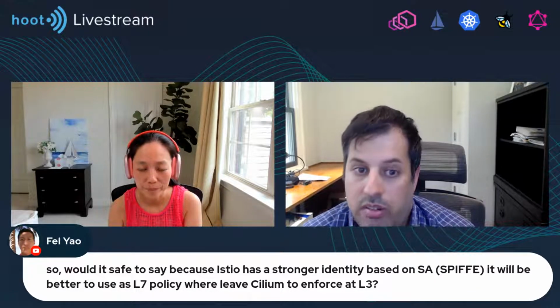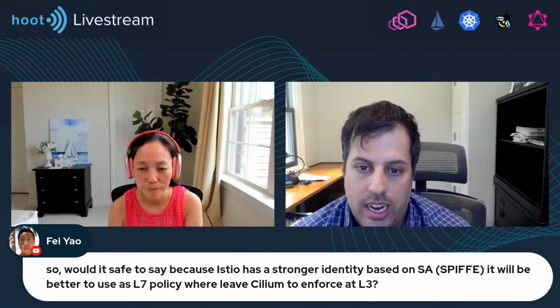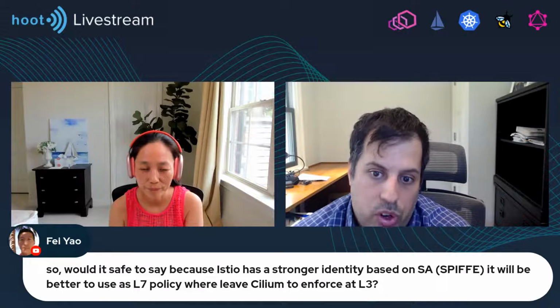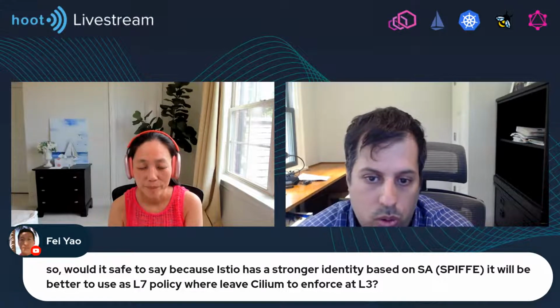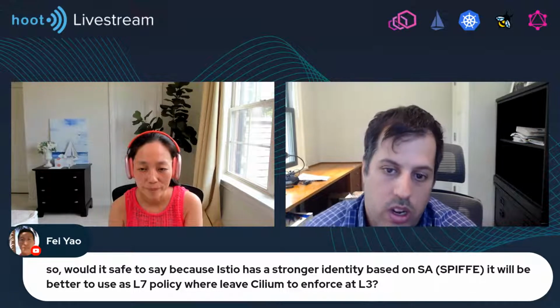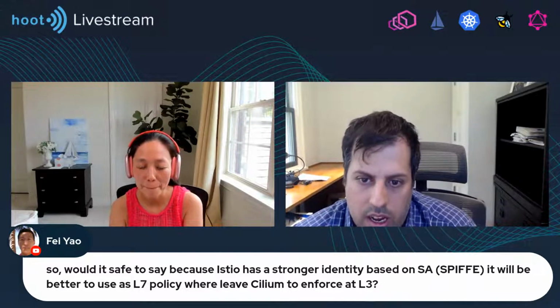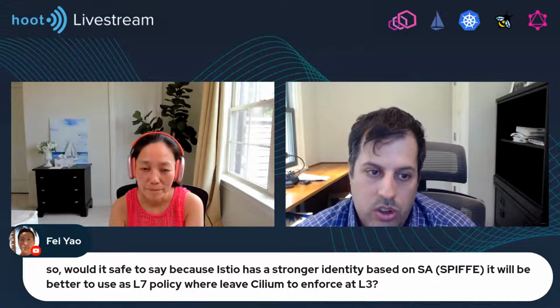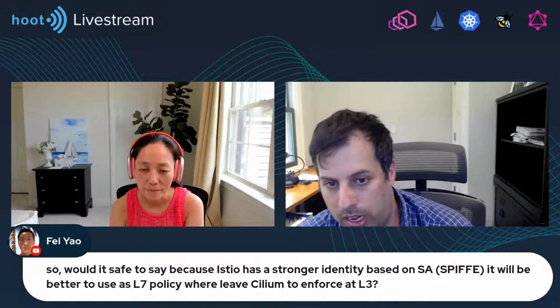Now again, there are trade-offs, right? On Istio's approach, you need an Envoy on every pod, so you might incur more RAM costs versus the per-node case. But now you have an Envoy on a node that's doing L7 processing for multiple identities.